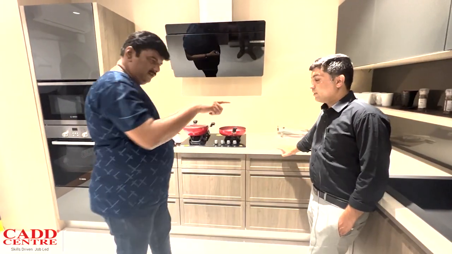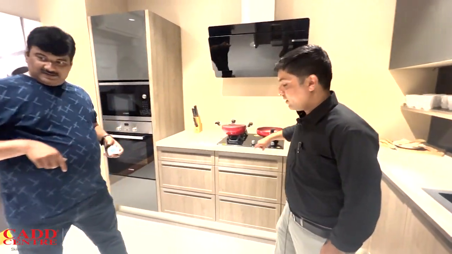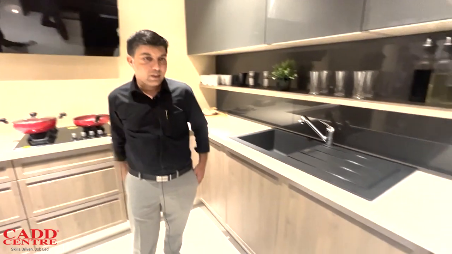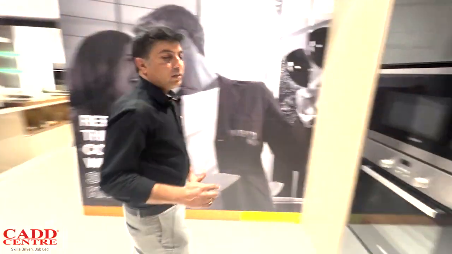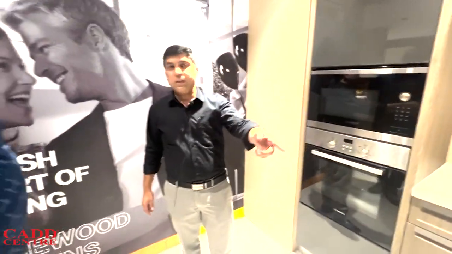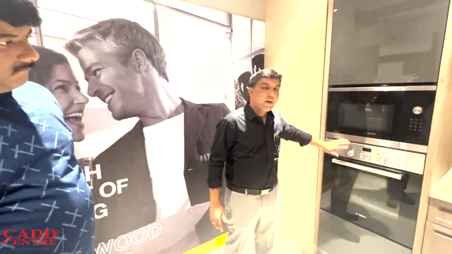This appears to be what shape? This is a C-shaped kitchen. Again, we've extended it with a breakfast counter. As we saw the integrated dishwasher, these are an integrated microwave and oven.